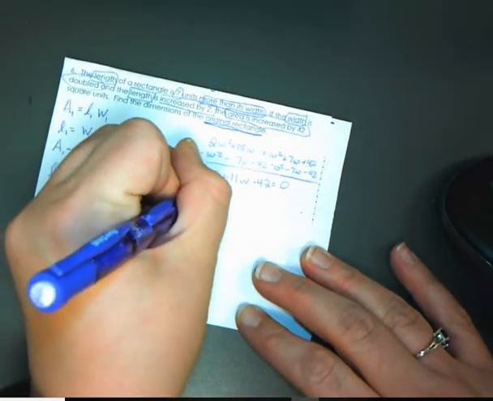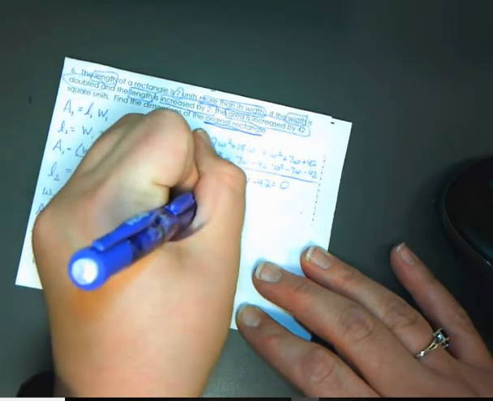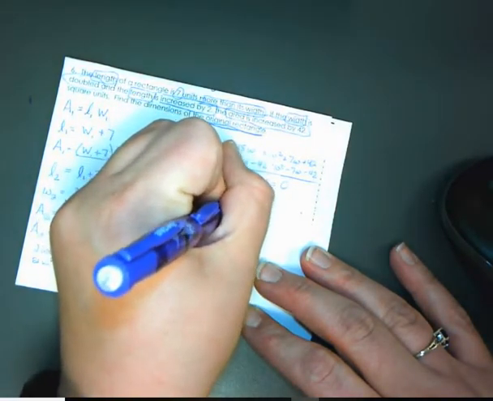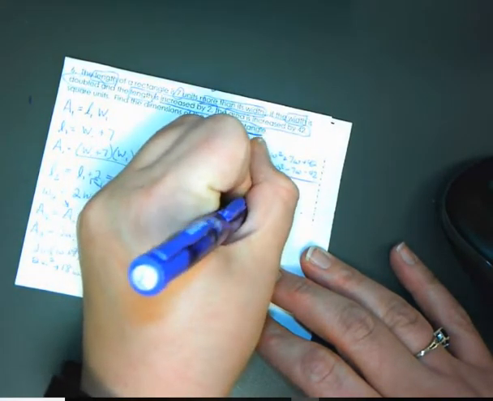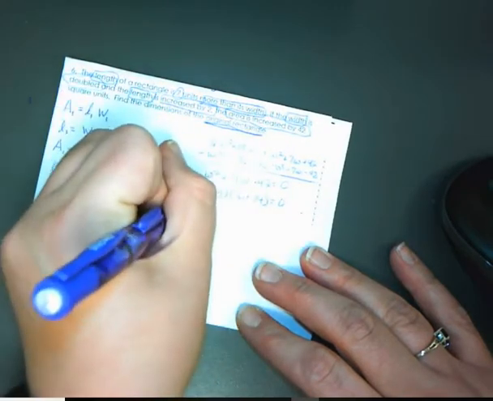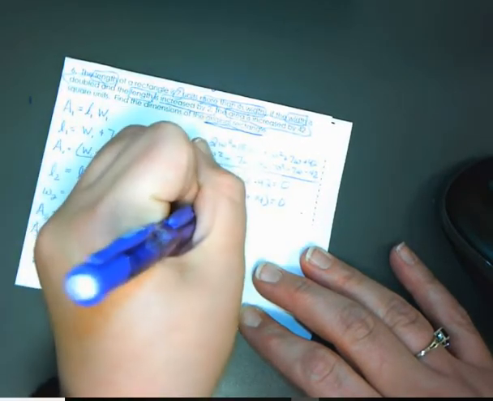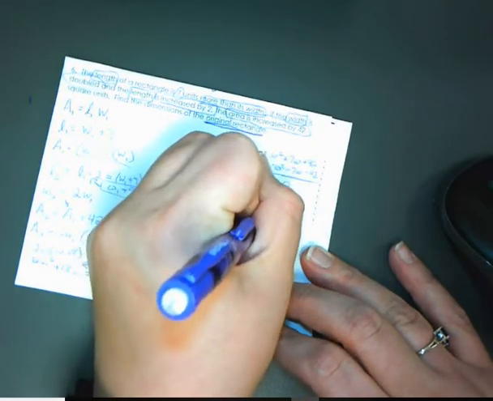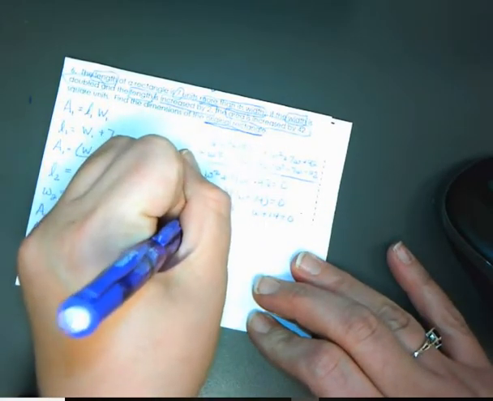So our factors are W minus 3 and W plus 14. Set each of those equal to 0 and solve for W. So plus 3 and minus 14.